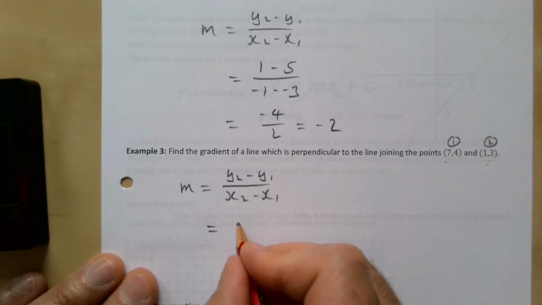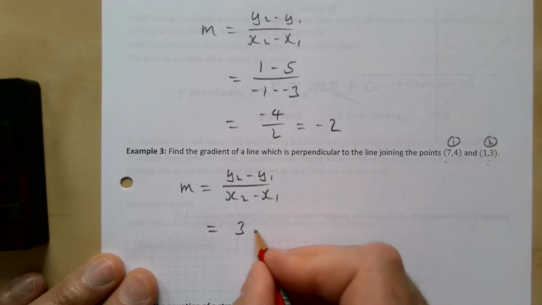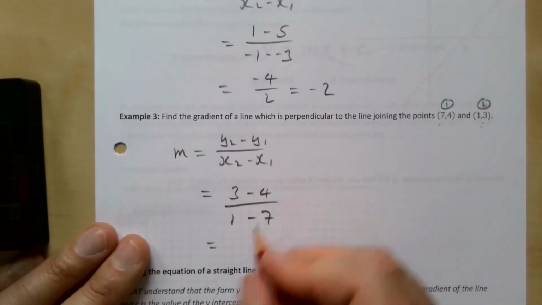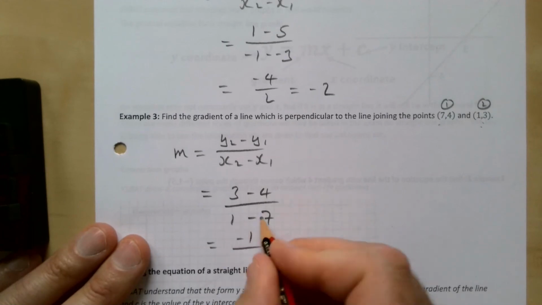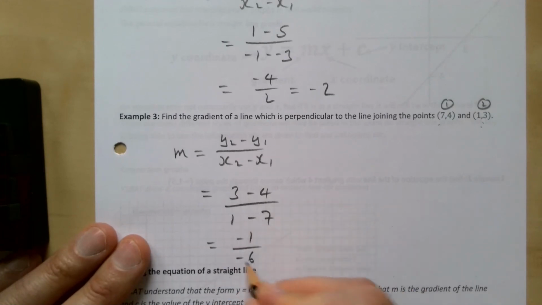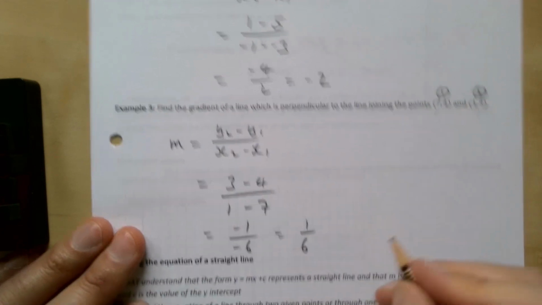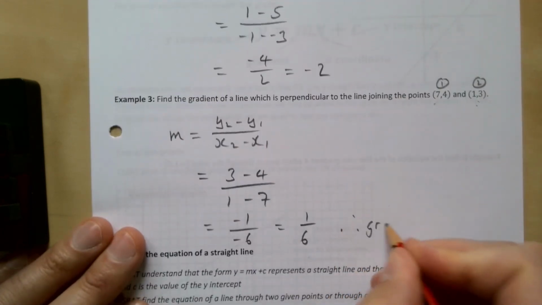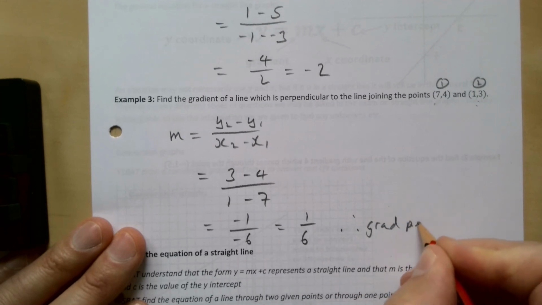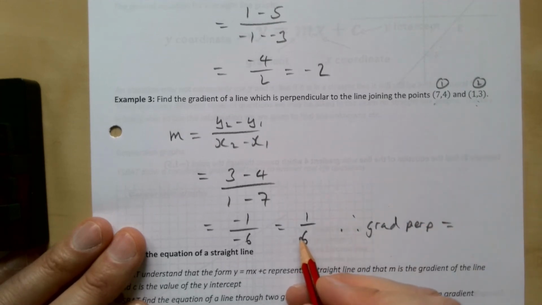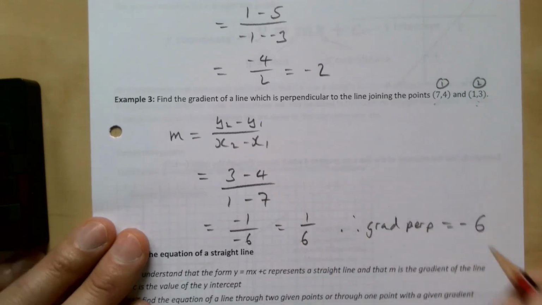So we're going to have 3 take away 4 all over 1 take away 7. 3 take away 4 is -1 all over -6. So that's a gradient then of a 6th. Therefore, the gradient of the perpendicular will equal, so it's -1 over that, so it's -6.